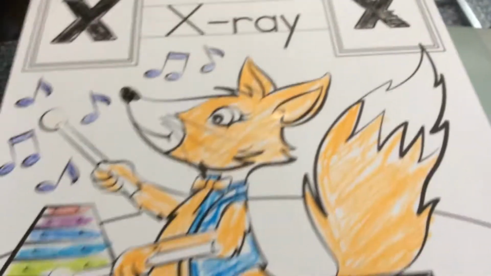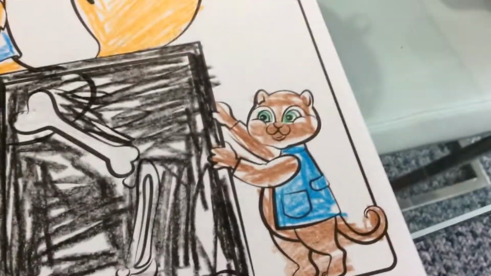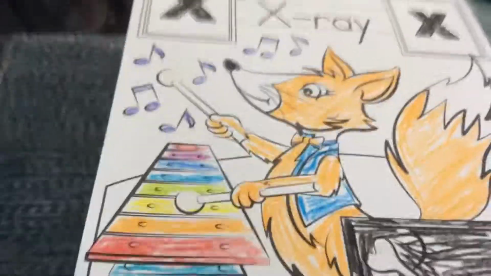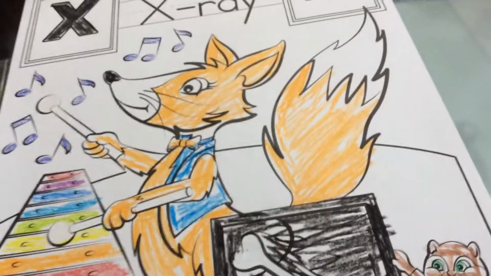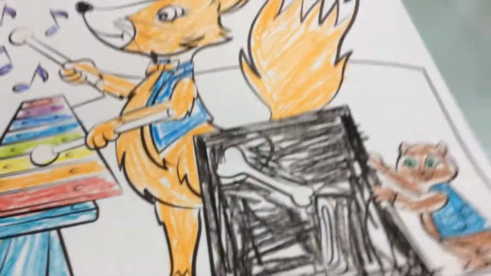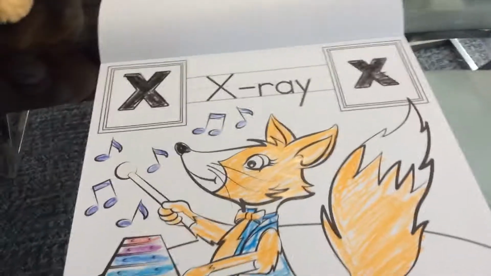X. X is for X-ray. Hey, check it out. Look, you can see through the bones. That's the doctor's side. Find the xylophone and fox. That's the xylophone and that's the fox. The fox finds the xylophone while getting an X-ray on one of his legs. Hope it goes safe.